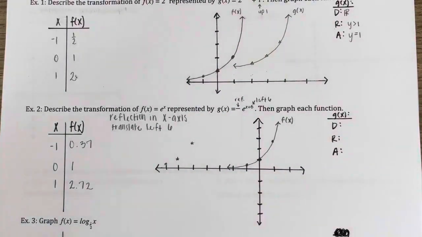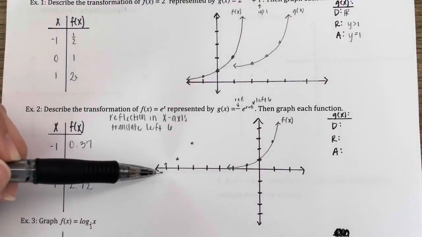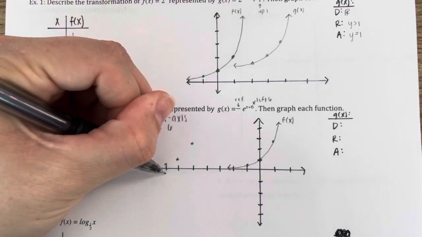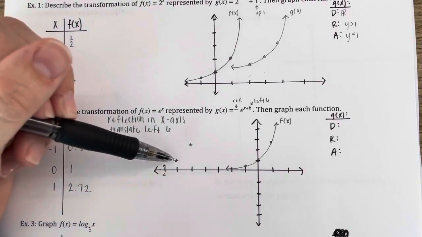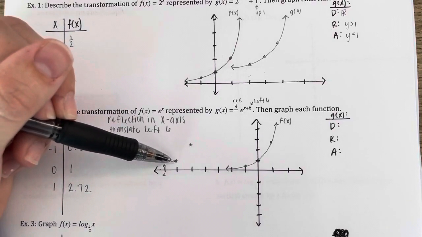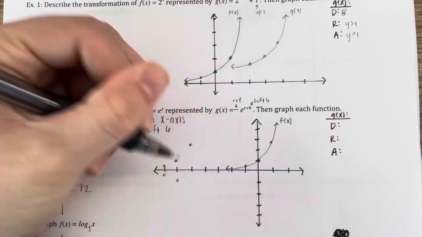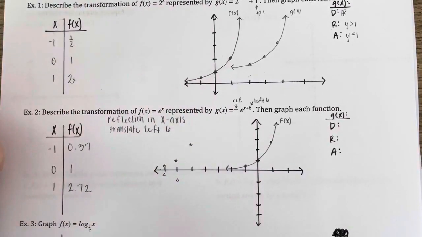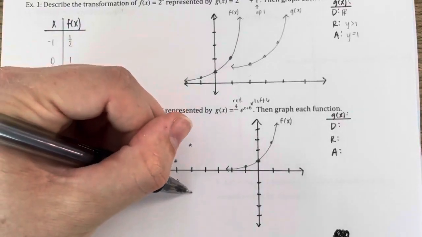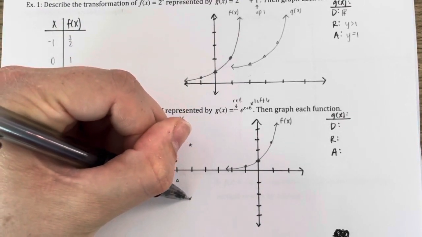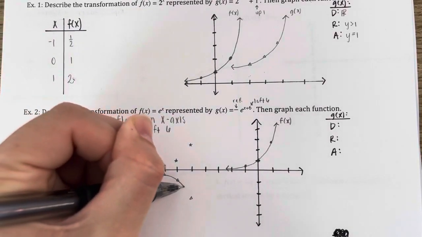So reflection in the x-axis is I'm flipping over the x-axis. So -7, 0.37 turns into -7, -0.37. And then -6, 1 turns into -6, -1. And -5, 2.72 turns into -5, -2.72. And then we can connect those points.